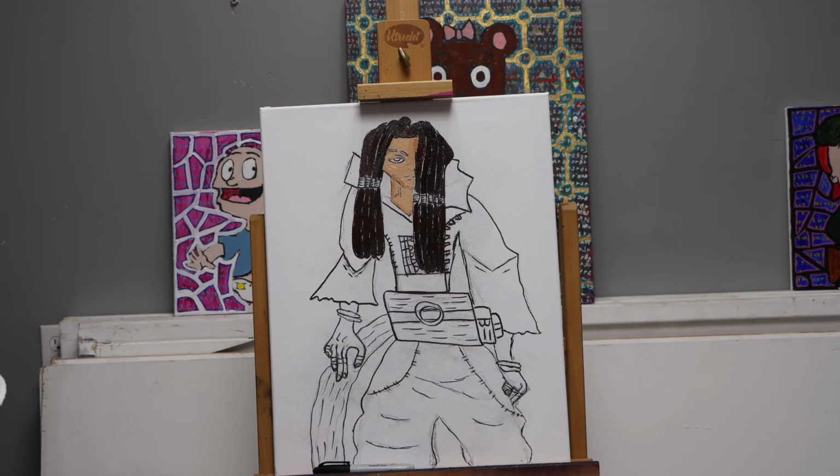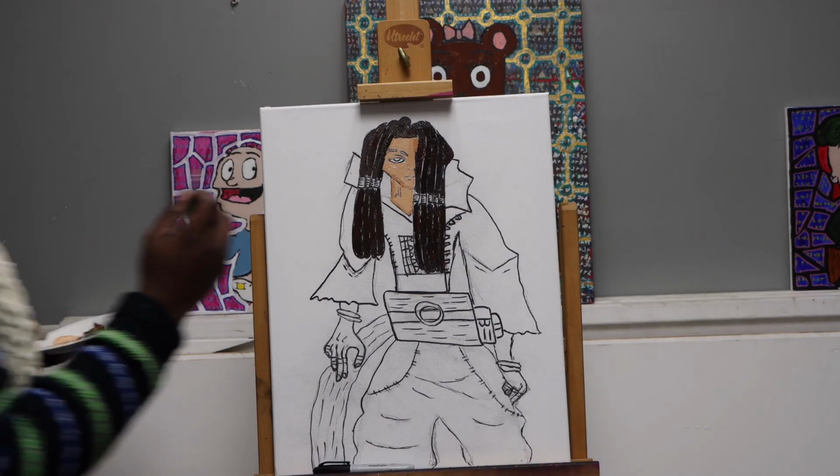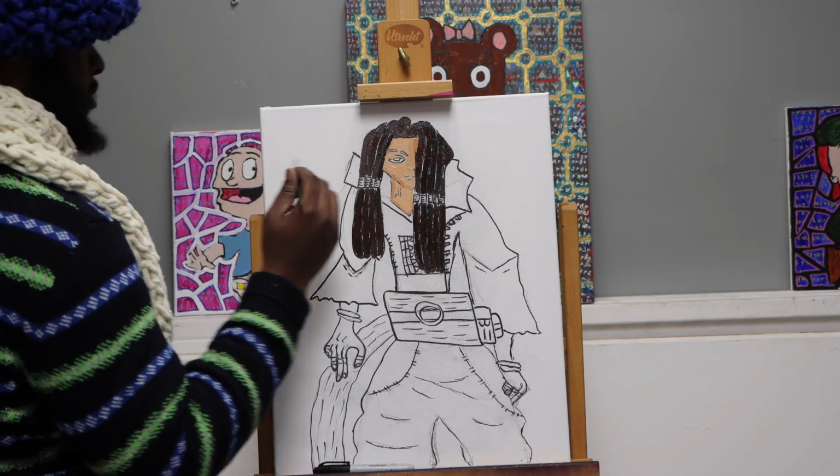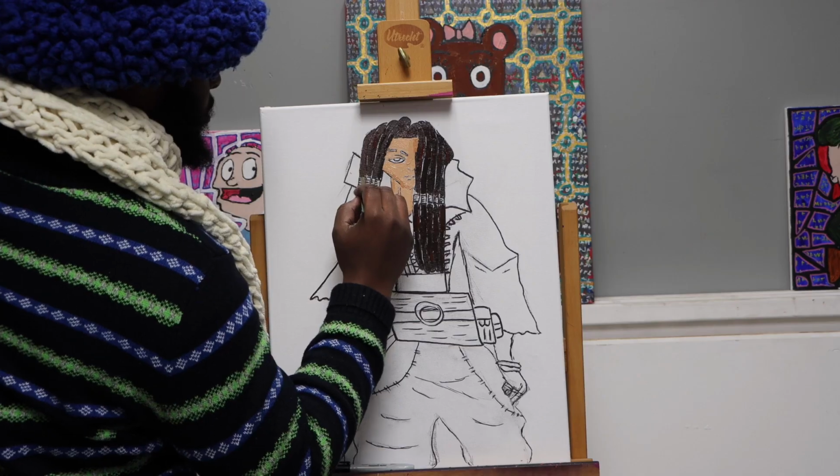What you're gonna do is add some of the yellow. Now you're gonna just fill in his bangles with this yellowish silver, goldish area.